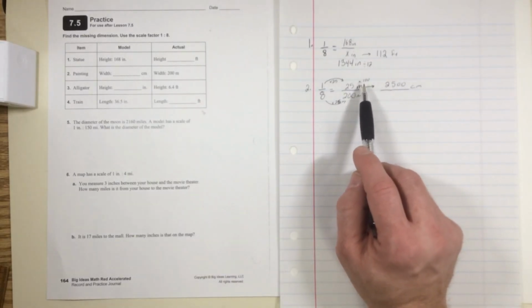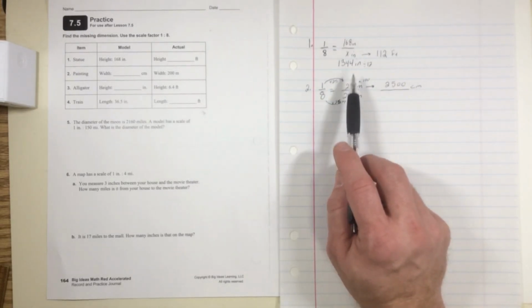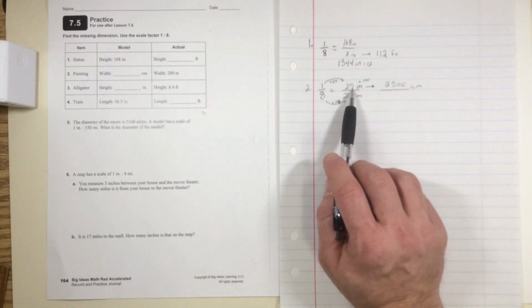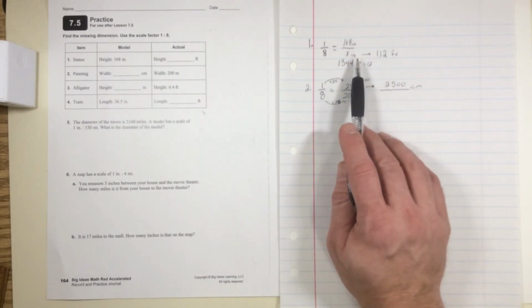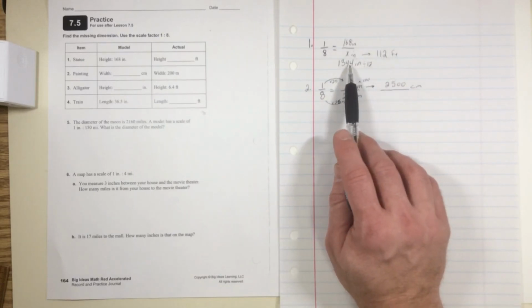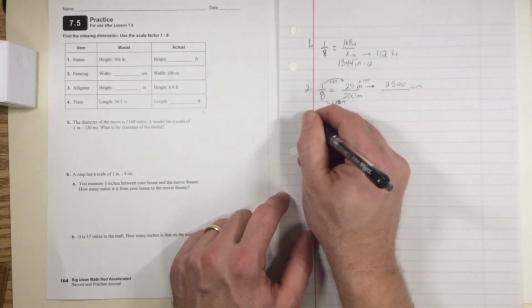Up here I'm dividing by 12 because there's 12 inches in a foot, but here I'm multiplying by 100 when there's 100 centimeters in a meter. And I remember, if I'm multiplying or dividing, if the units are getting smaller, then the number part has to get bigger. And here my units went from inches to feet, so my units got bigger, so my number part had to get smaller. Okay, that helps me remember anyway.